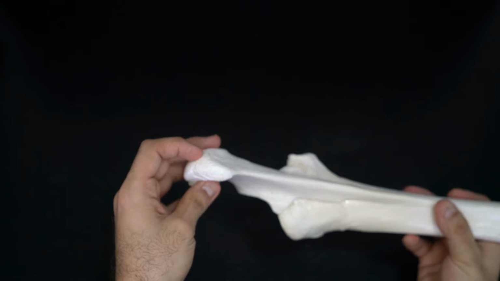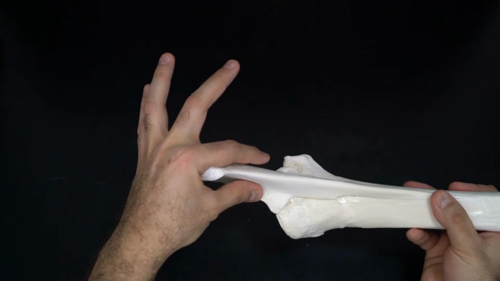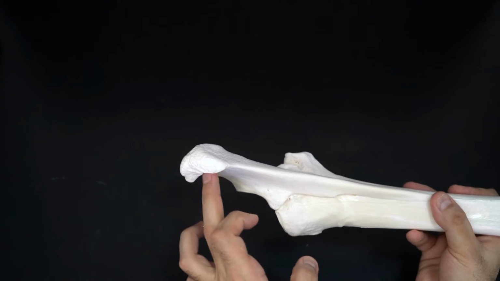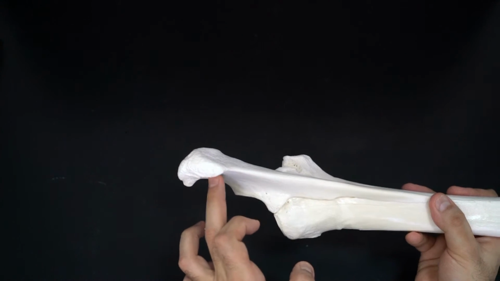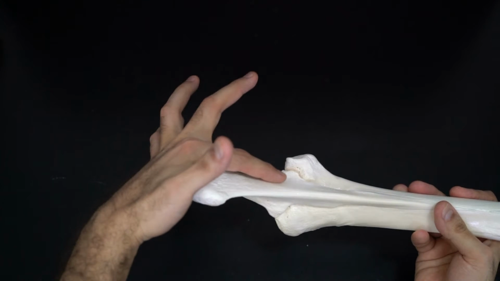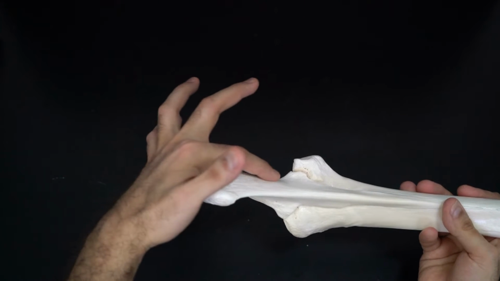If we look in the caudal view, we can see that the olecranon is a little bit flattened. The medial surface of the olecranon is slightly concave compared to the lateral surface, which is straight or slightly convex.